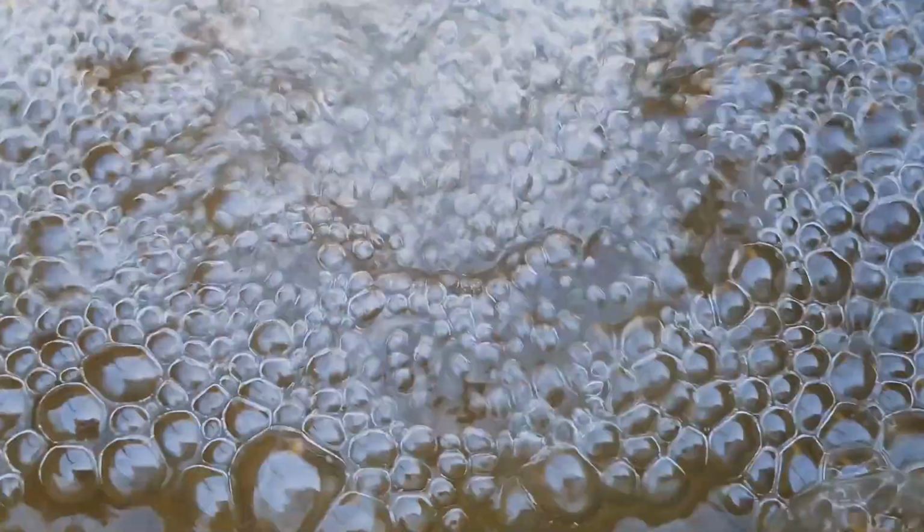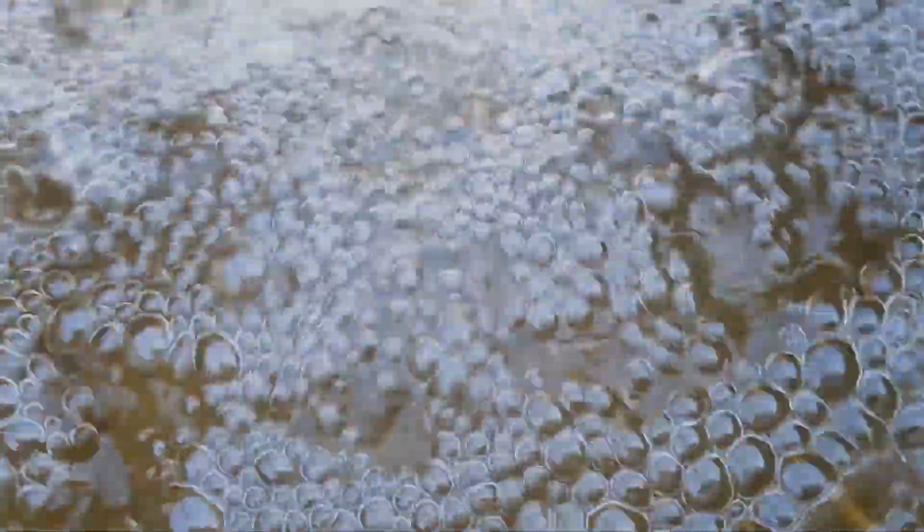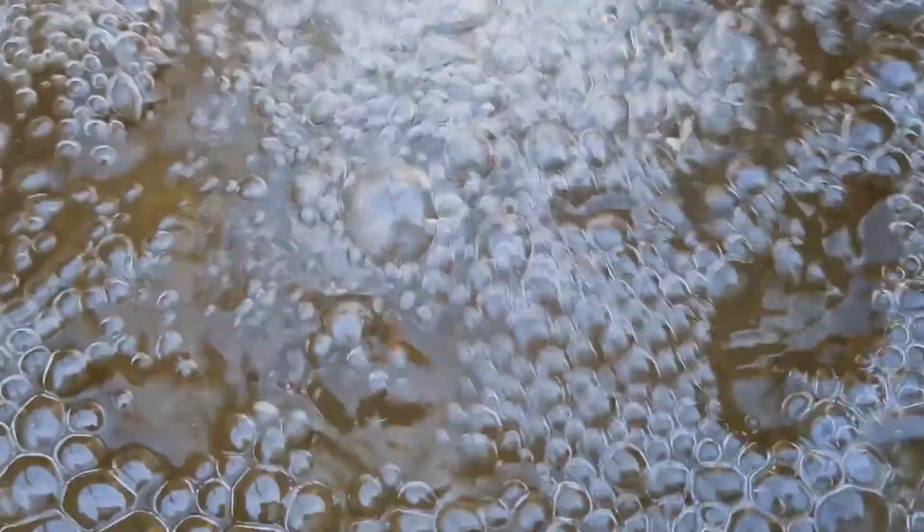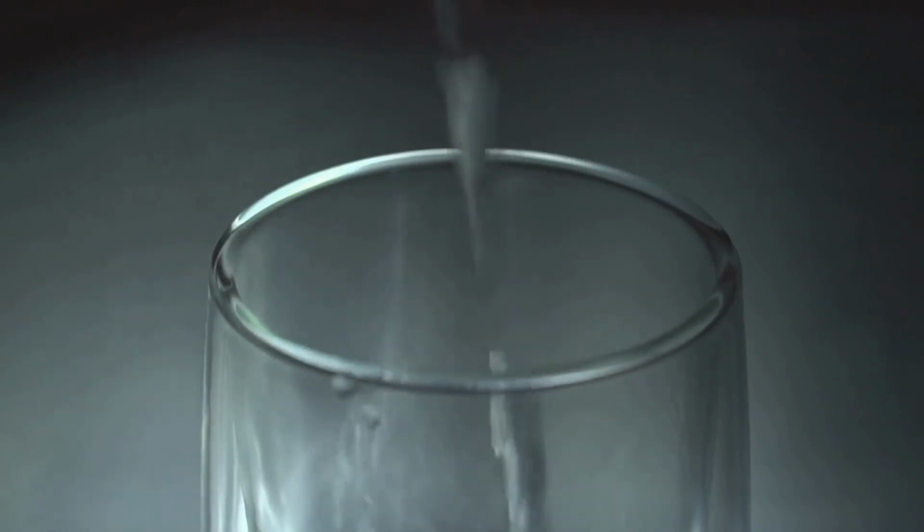Now, let's bring this concept to life with a simple experiment you can try at home. First, you'll need a bowl and fill it with water. Make sure the water is still and undisturbed. This is crucial as any movement can disrupt the surface tension. Next, take a standard paperclip. Now here's the tricky part.